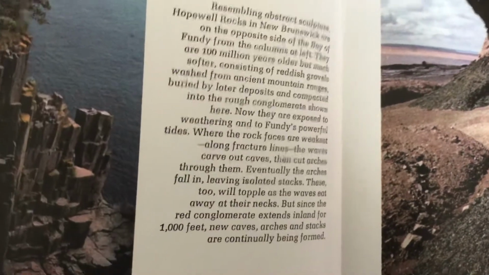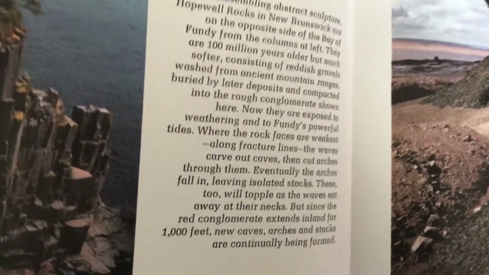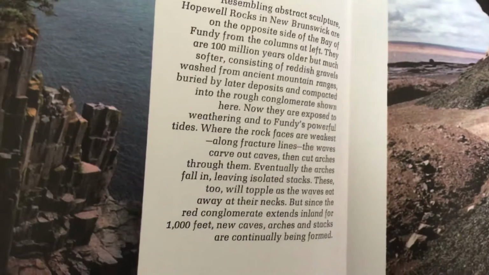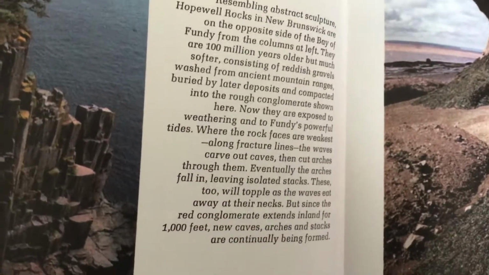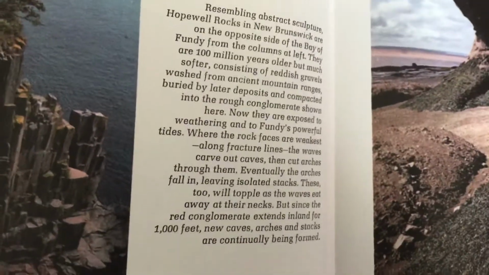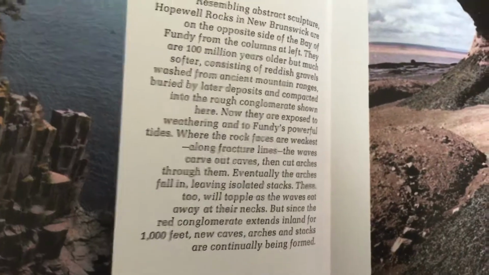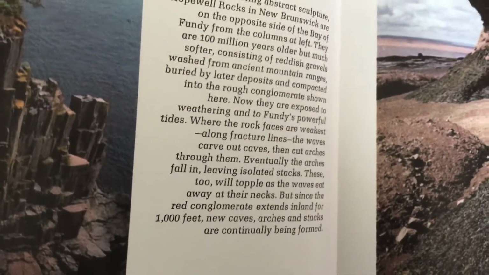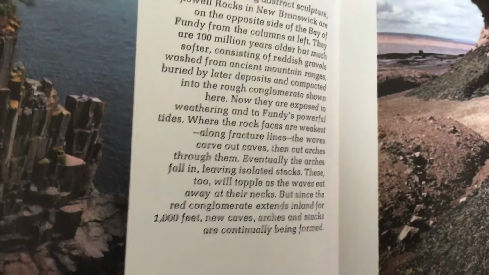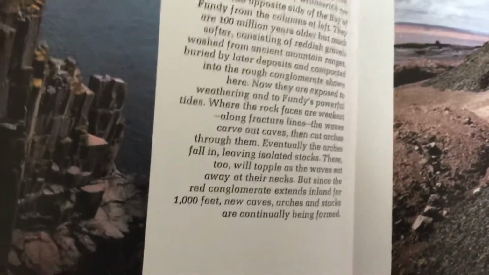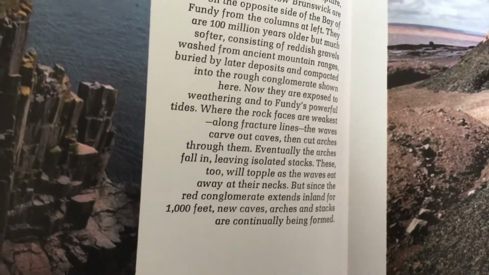The waves carve out caves, then cut arches through them. Eventually the arches fall in, leaving isolated stacks. These too will topple as the waves eat away at their necks. But since the red conglomerate extends for 1,000 feet, new caves, arches, and stacks are continually being formed. See the rocks growing out? And these are caves.